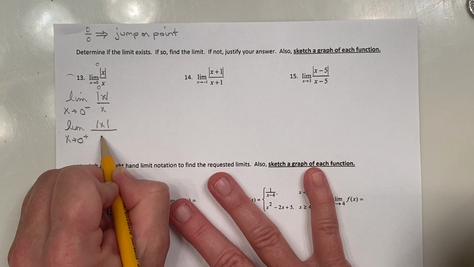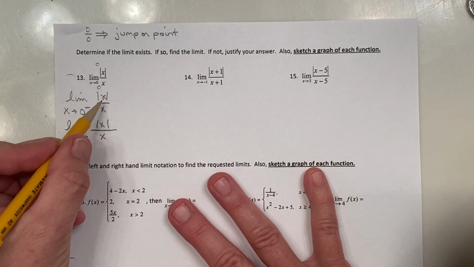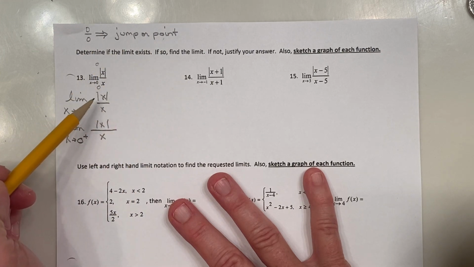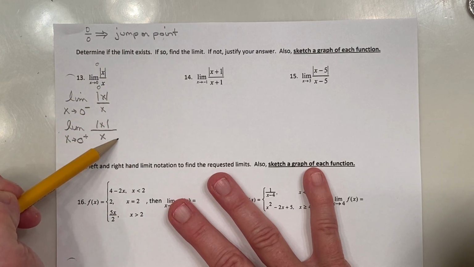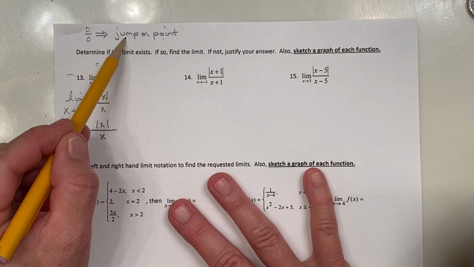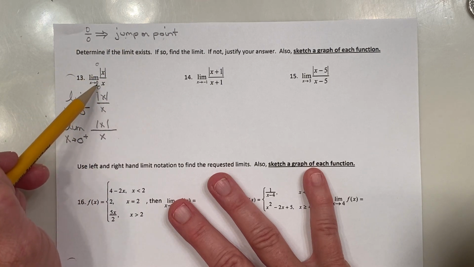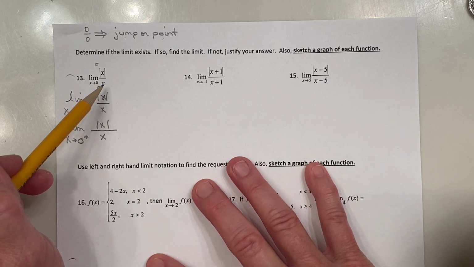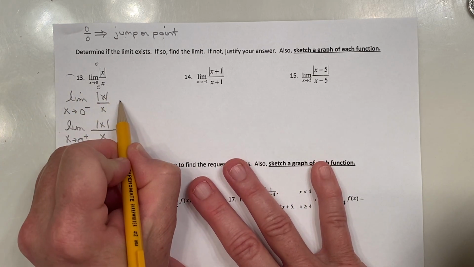Because if these one-sided limits are the same, then the limit exists, and that suggests we have a point discontinuity. If these two answers are different, that means that we have a jump discontinuity. And you might already be thinking, well, I know what that graph looks like. I know it's a jump discontinuity. Well, good, I hope you are thinking that. But how do we do this without a graph?